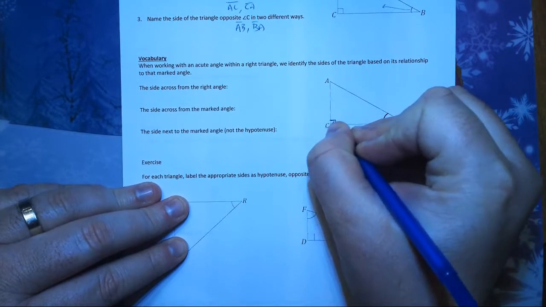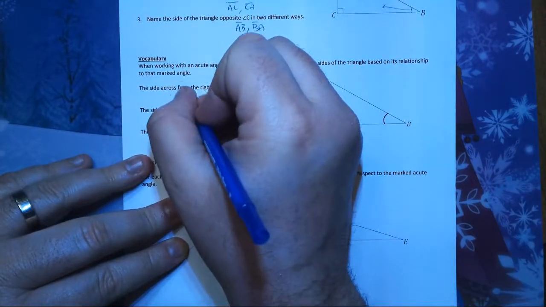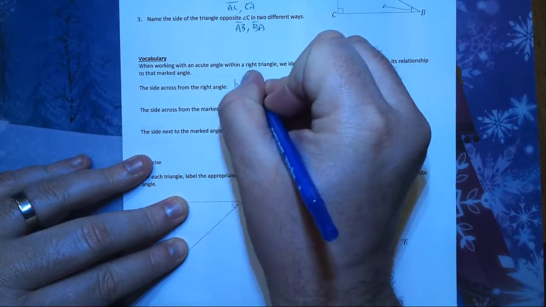The side across from the right angle. Like you can draw an arrow to it, right? This side is called the hypotenuse.